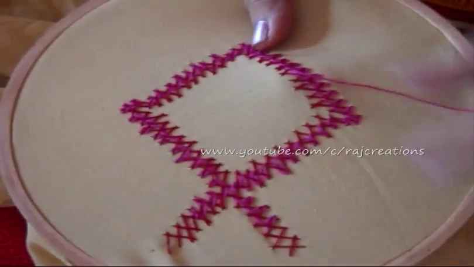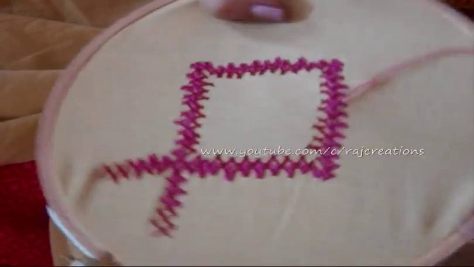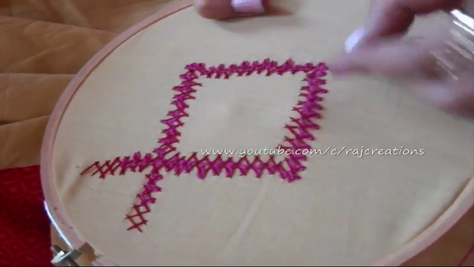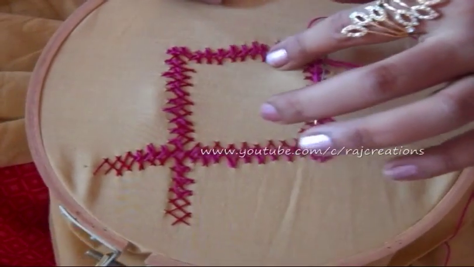Now I have completed the third step of this grid pattern, showing you the last and final step. This step we will do on the inner side all around.